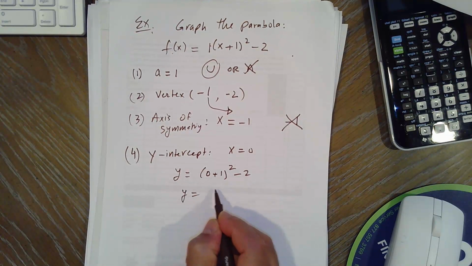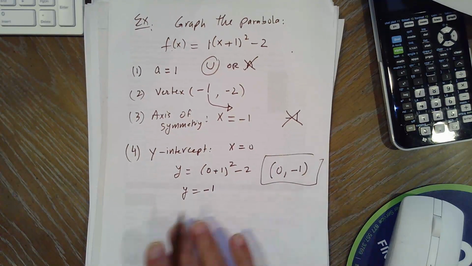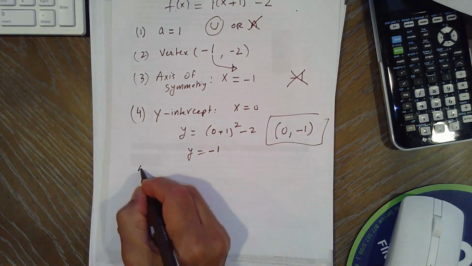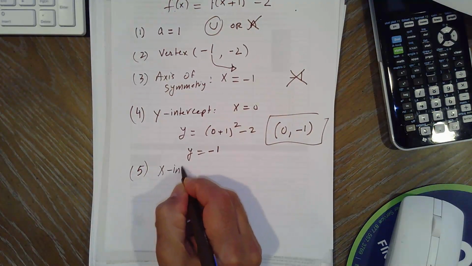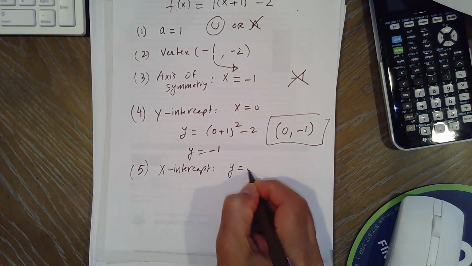1 squared is 1, 1 minus 2 is -1. So the graph will hit the y-axis at -1. The x-intercept, we get this by putting in a 0 for y.